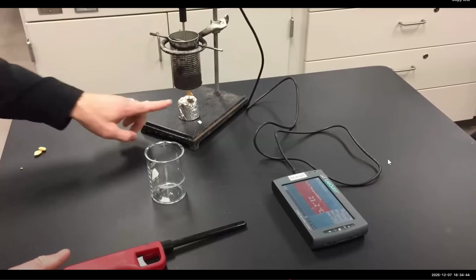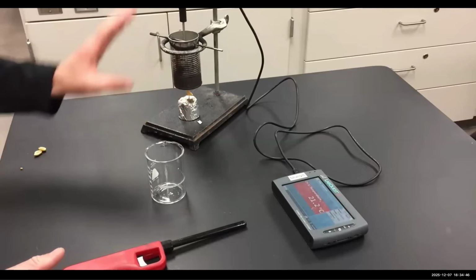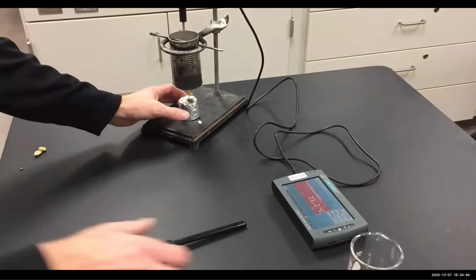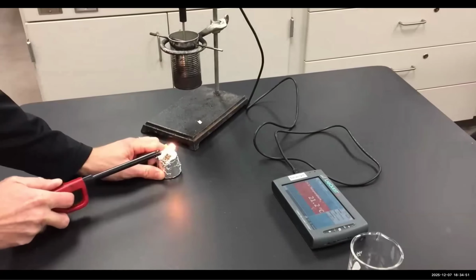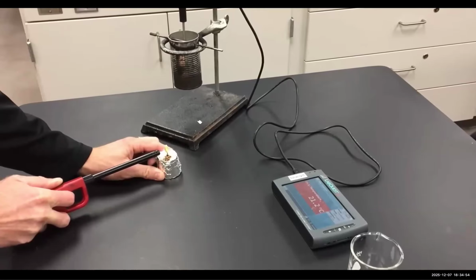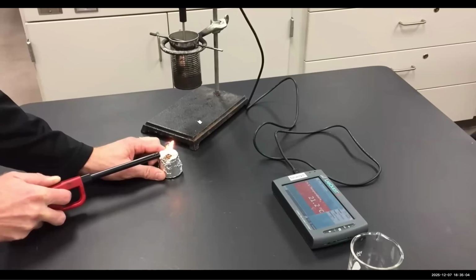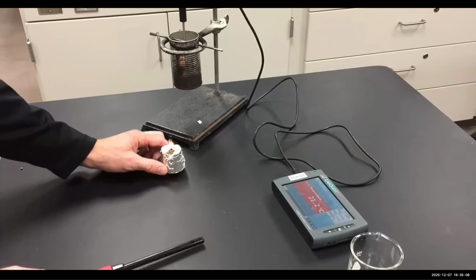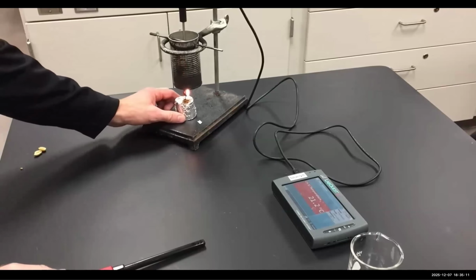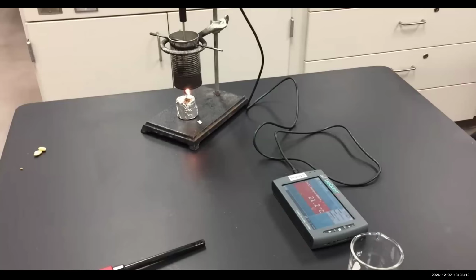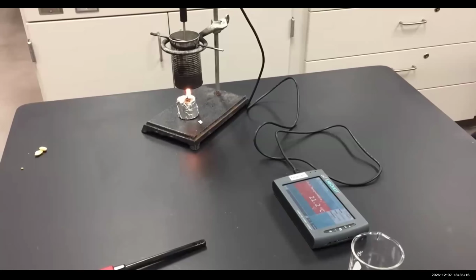So here we go. The food sample is placed under the calorimeter, and now we're going to burn that food sample. As the food sample is burned, it's going to be releasing heat into the surroundings as we're converting the various compounds found in the food sample into carbon dioxide, water, and other byproducts.